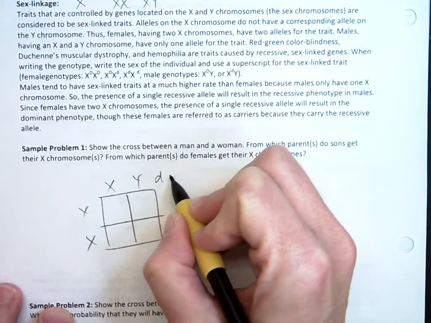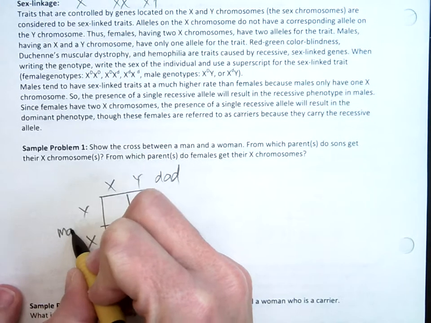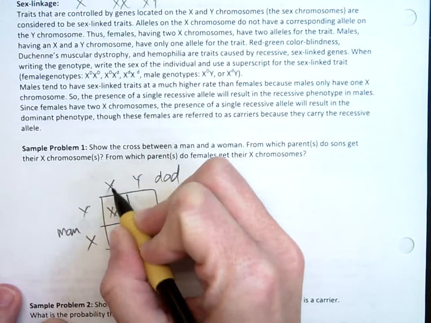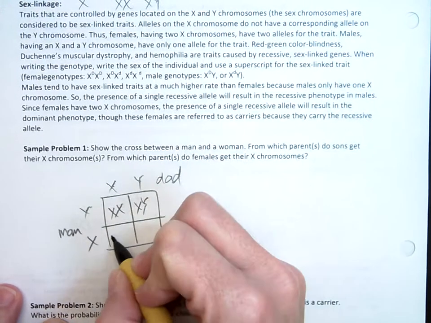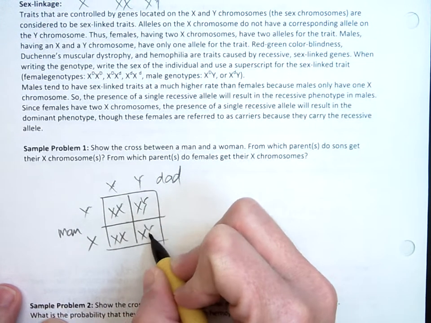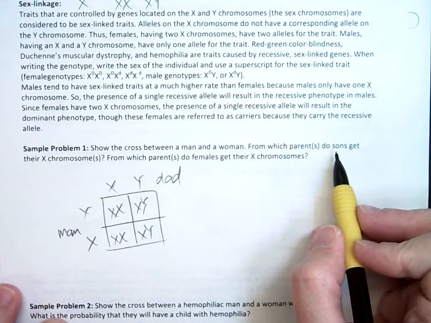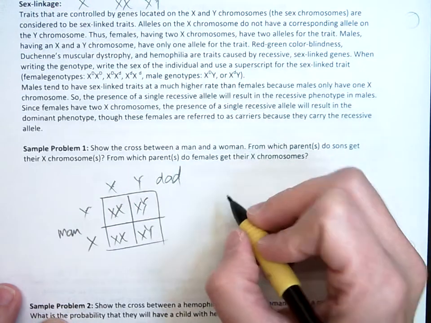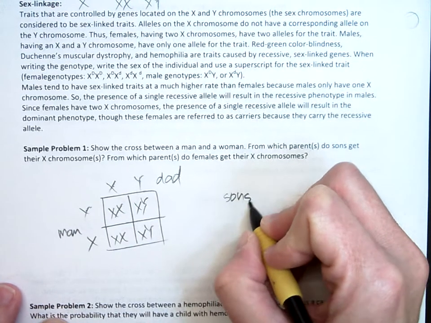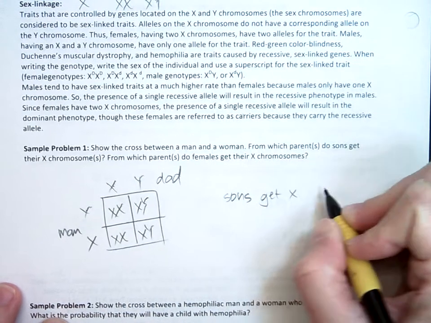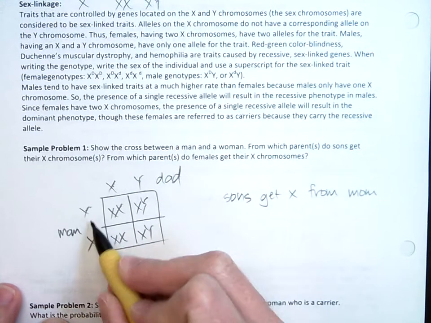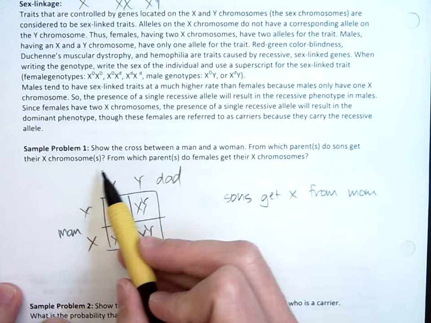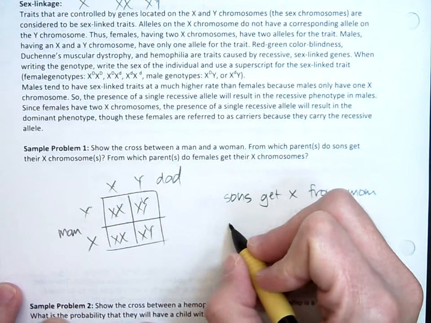Okay, if this is the dad, this is the mom. Okay, here is a daughter, one X, one X. Here's a son, an X and a Y. Here's a daughter, here's a son. The question says, from which parents do sons get their X chromosome? Sons get X from mom. Okay, they get their Y from the dad, and from which parents do females get their X chromosome?